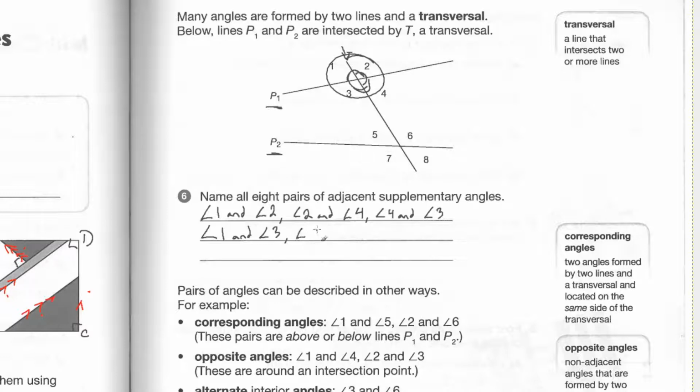Angle 5 and angle 6 are going to be supplementary angles, because once again, they make a 180 degree angle when they are added together. Angle 6 and angle 8 are going to be supplementary angles. Angle 8 and angle 7 are going to be supplementary angles. Once again, I should have done that in numerical order, but that's fine. And finally, our last one, angle 5 and angle 7.